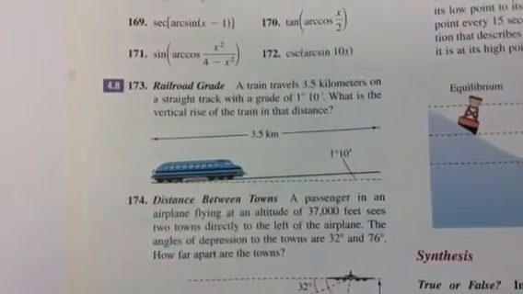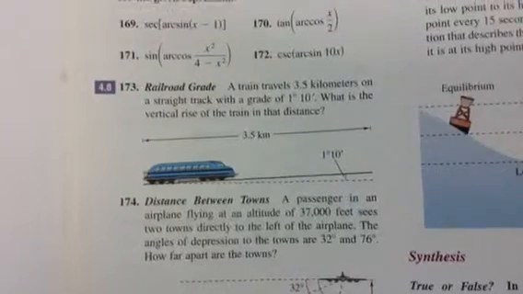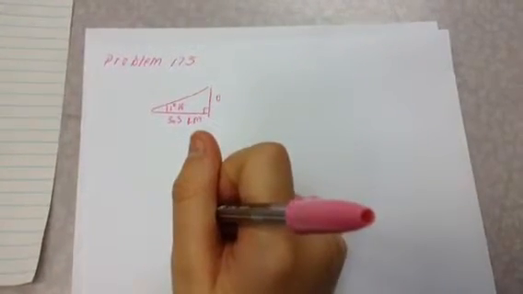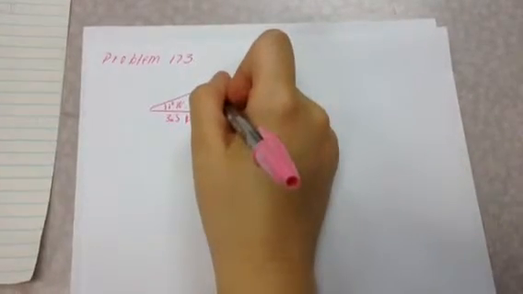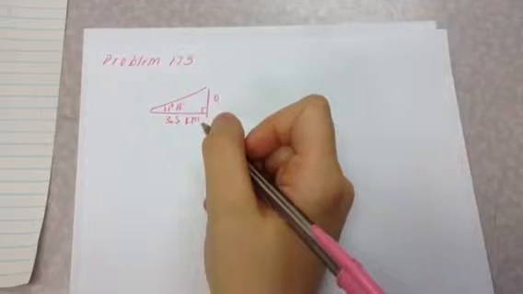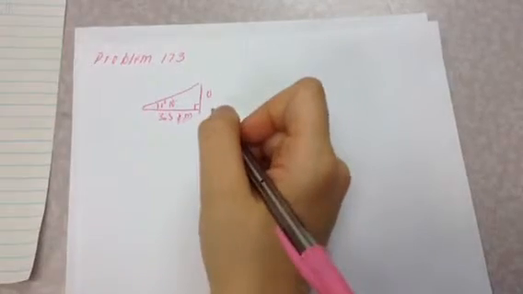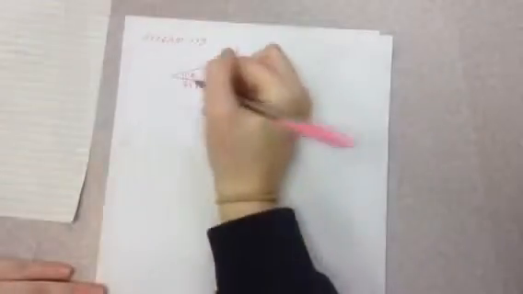A train travels 3.5 kilometers on a straight track with a grade of 1 degree 10 minutes. What is the vertical rise of the train in that distance? It's asking for us to find the vertical rise of the train at 3.5 kilometers distance. This side will be labeled as O. Since one of the angles is labeled, we will use trig to find the length of that side. Seeing that we have the adjacent side labeled and the opposite side is what we're looking for, we will know to use tangent. Okay, so knowing that we will use tangent, we are going to write out the equation.